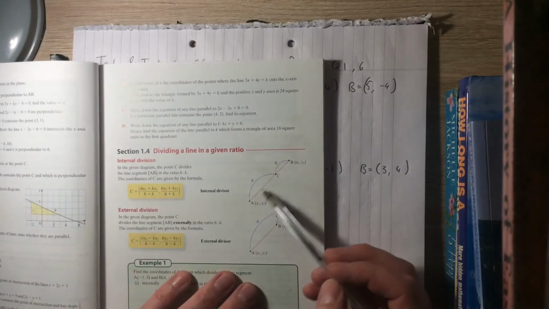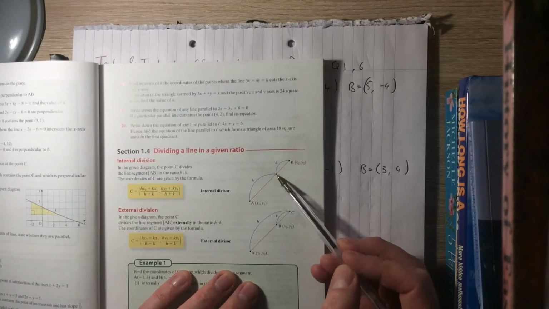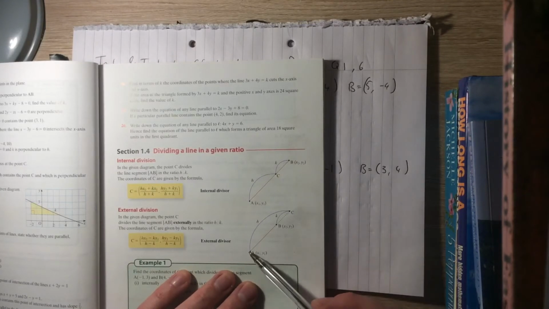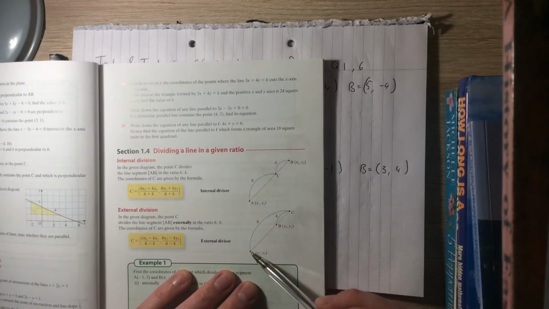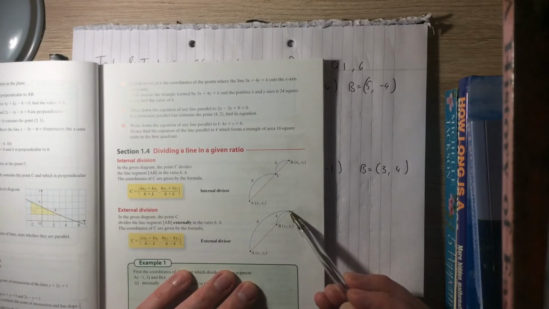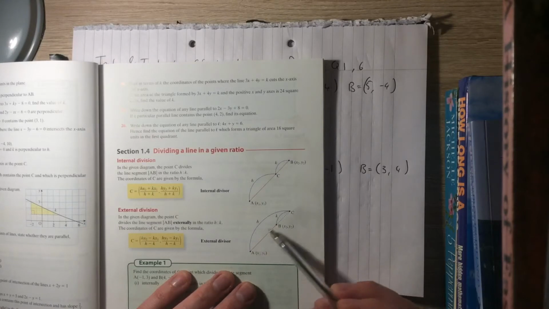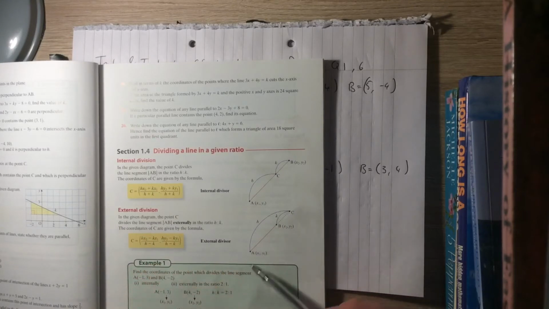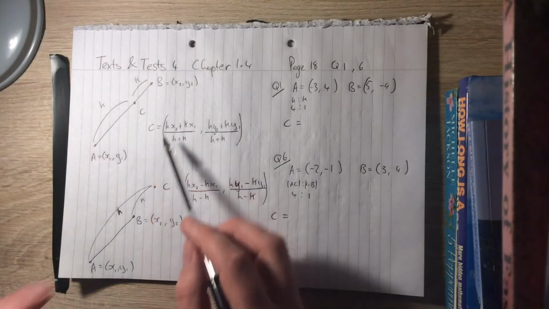So there's two ways to do this. There's this line here that divides it in an h is to k ratio, we say internally. And this one here, which is an h is to k ratio externally. So your original line is AB, and this point out here has a ratio of distances from B to A of k is to h, or more correctly from A to B is as h is to k. So I've redrawn those here.